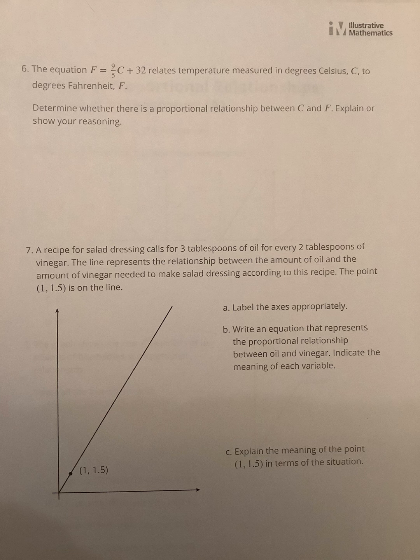For number 6, they give you this equation, and this was actually part of our notes. This equation, F equals 9/5 C plus 32. This relates temperature measured in degrees Celsius, which is the C, to degrees Fahrenheit, which is the F. All they're asking you is whether or not that equation represents a proportional relationship between C and F.